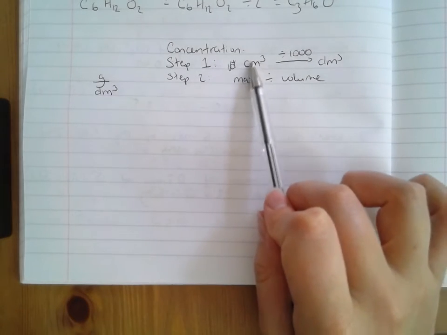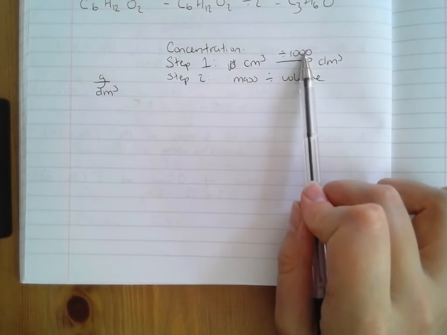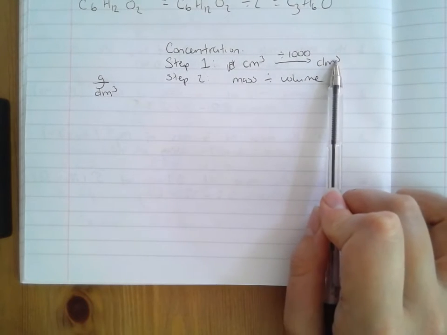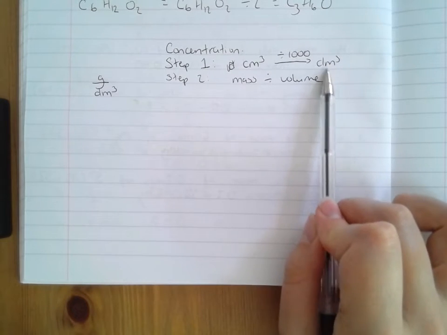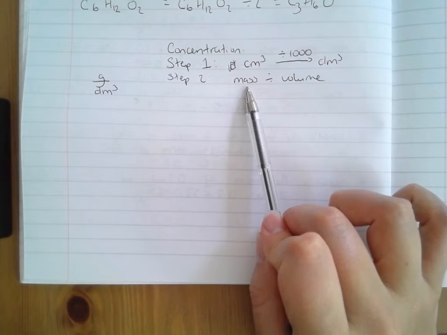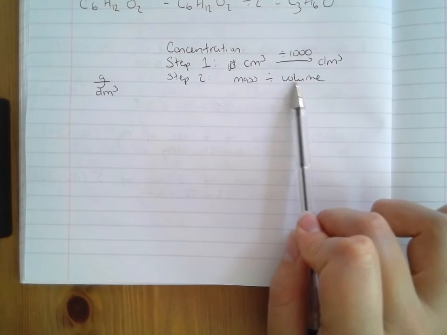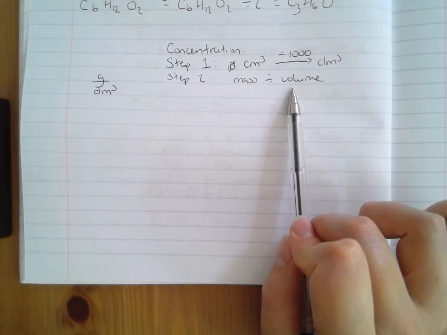You'll always be given your volume in centimeters cubed. You take that number, you divide by 1000 on your calculator, and you get the answer in decimeters cubed. That gets you 1 mark. Once you have your volume in decimeters cubed, you then take the mass, which you will be given in the question, and you divide the mass by the volume when it is in decimeters cubed. It's 2 steps for 2 marks.